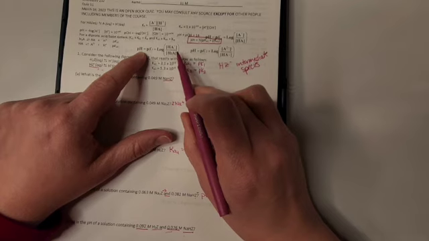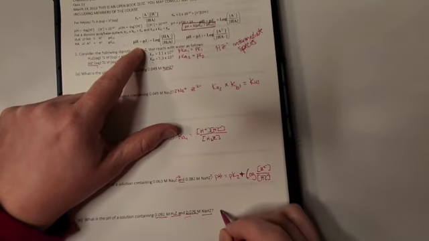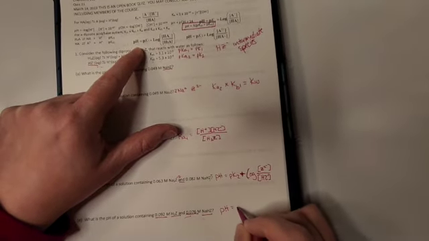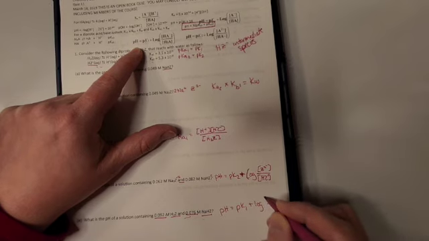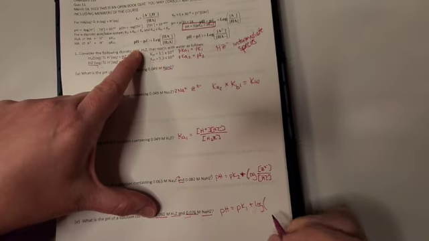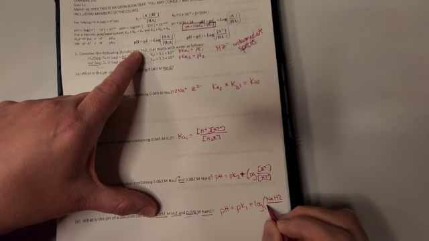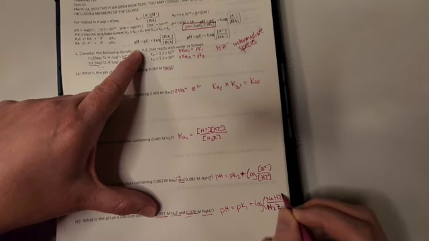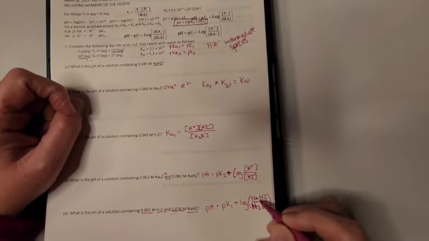We're going to use pK1 for this. So pH is going to be pK1 plus the log of NaHZ over H2Z, right? Remember, our sodium just dissociates, and we pretend it's not there.